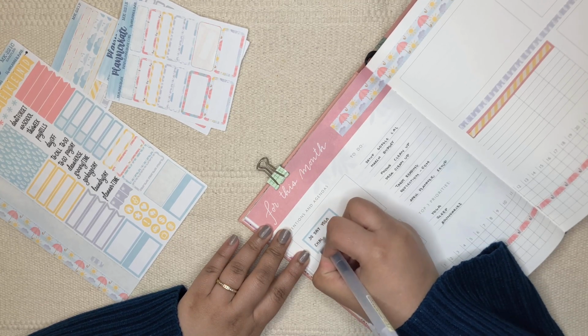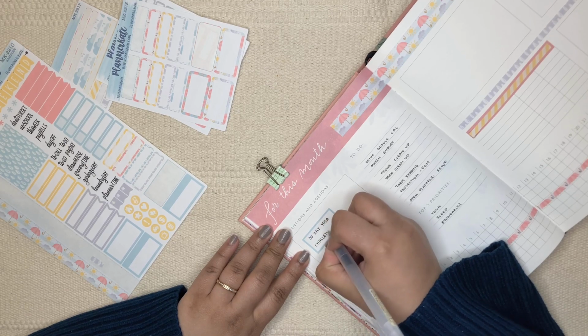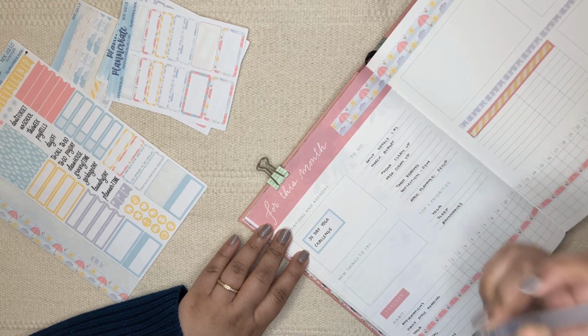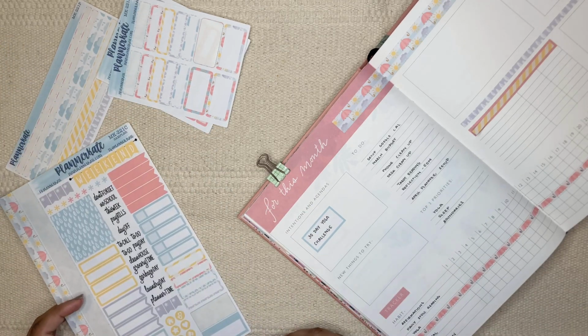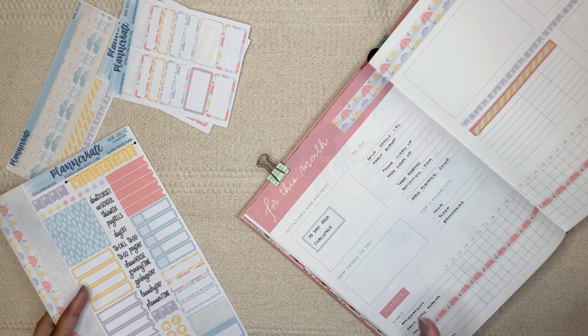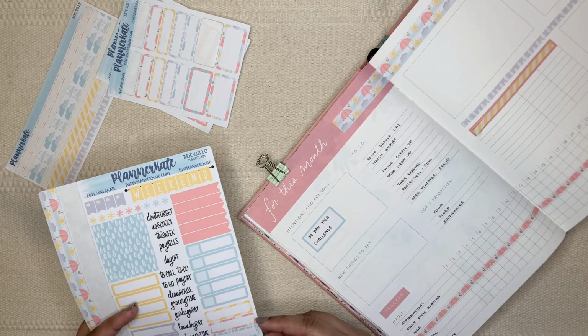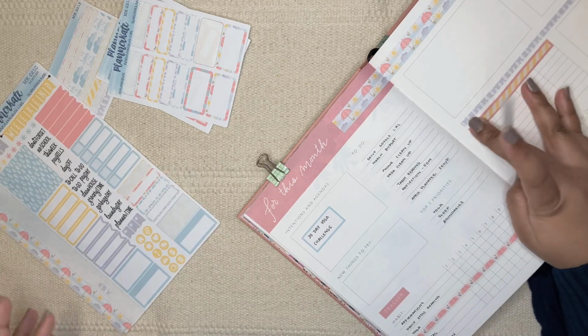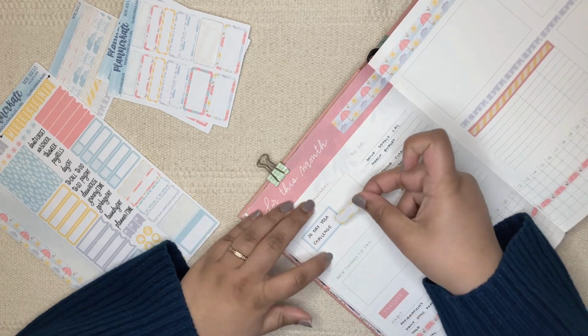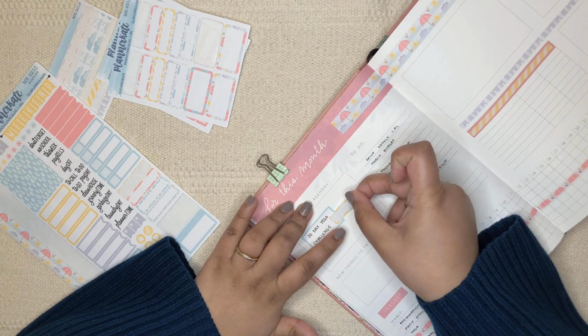I think I mentioned in yesterday's video that I will be doing the Yoga with Adrian 30-day challenge, which is called Home. And I might want to use this sticker just to bring in more of that yellow onto the side.